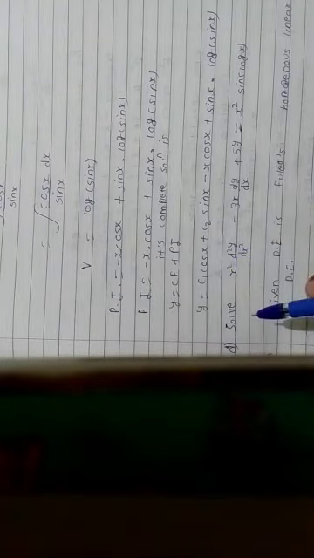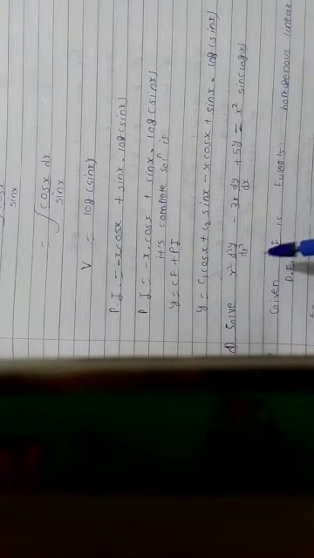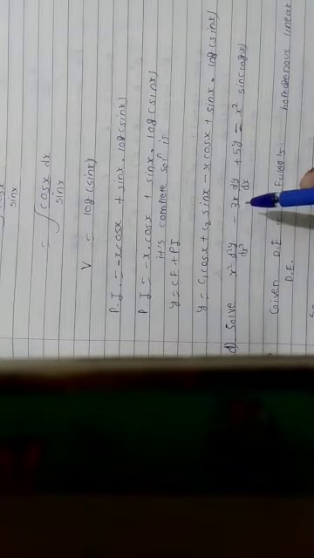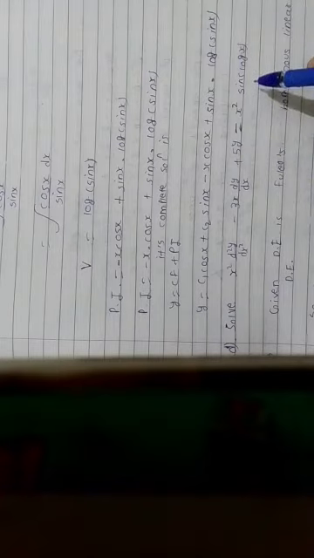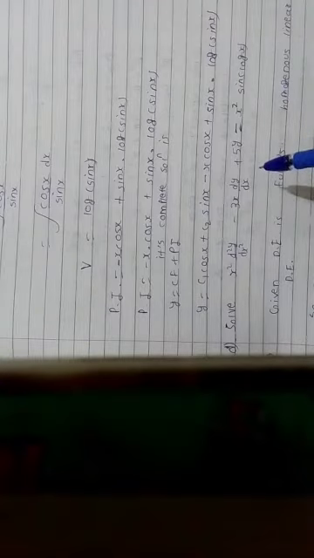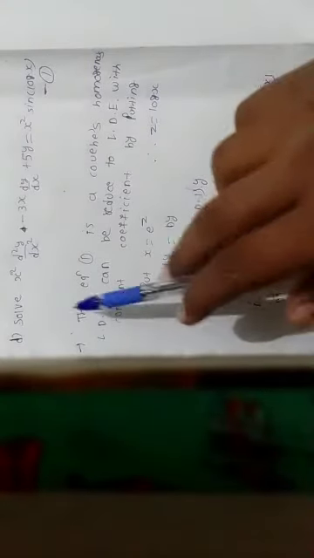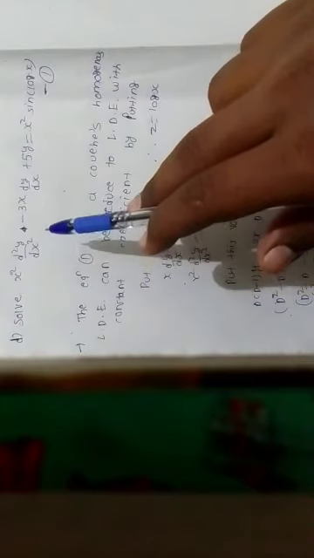Next question is to solve x square into d square y upon dx square minus 3x into dy by dx plus 5y is equal to x square into sin of log of x. बढ़ते हैं हमारे नेक्स्ट क्वेश्चन की ओर. नेक्स्ट क्वेश्चन क्या है? सॉल्व x स्क्वायर इंटू d स्क्वायर y अपॉन dx स्क्वायर माइनस 3x इंटू dy बाई dx प्लस 5y इज इक्वल टू x स्क्वायर इंटू साइन ऑफ लॉग ऑफ x.